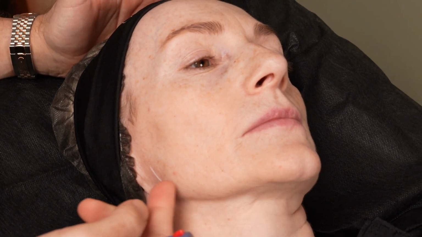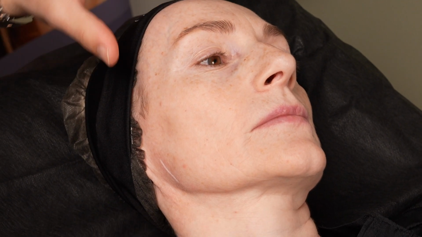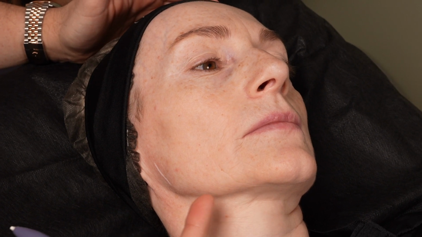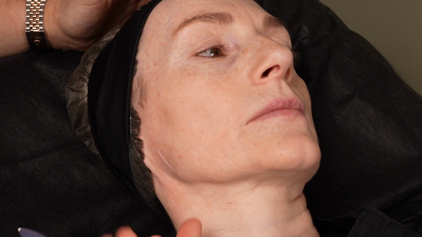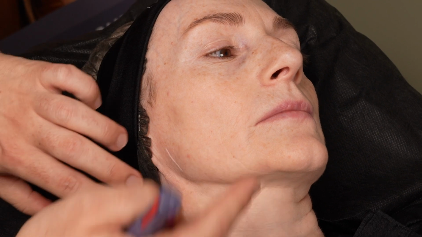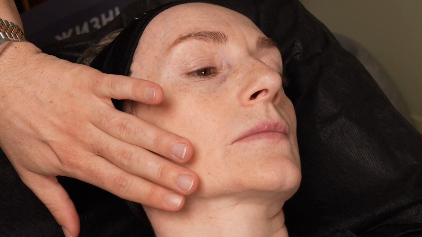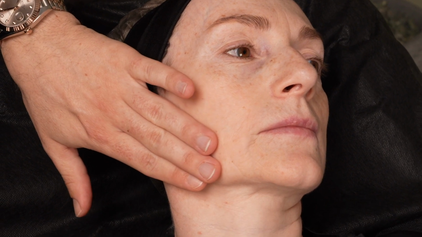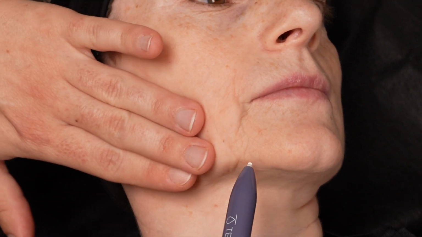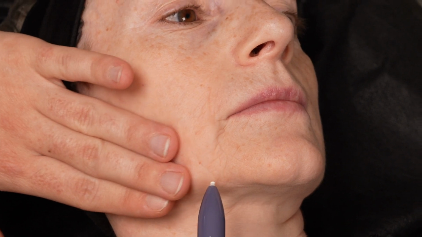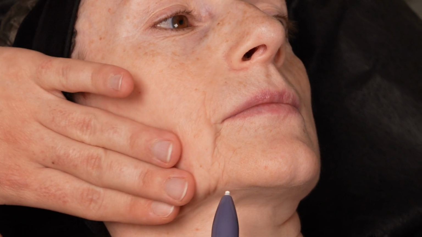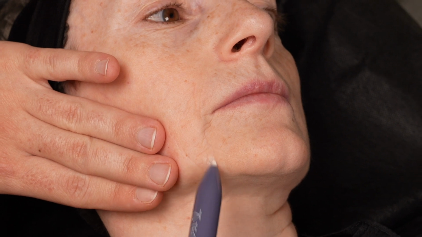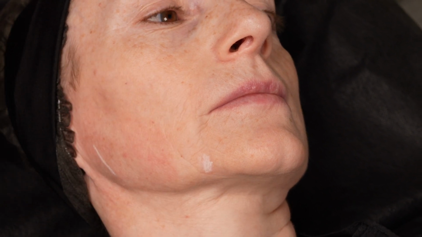Okay, in the jaw area, we have two fixed points. One of them, in the front, is the mandibular ligament. There is also the pirimasseteric ligament. How can I find the mandibular ligament? I hold the tissue, and when I move it forward, you can see here is moving, but here is not moving. You can see here. This is the mandibular ligament, the first fixed point of the lower part.